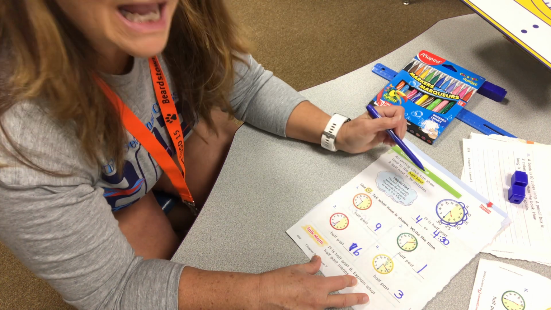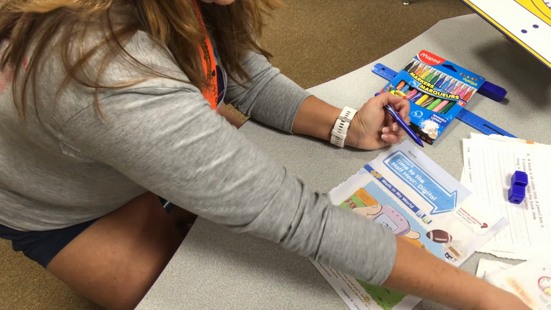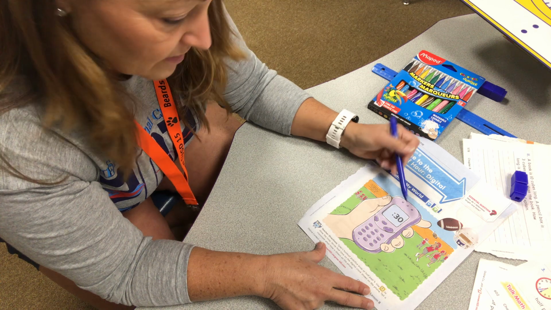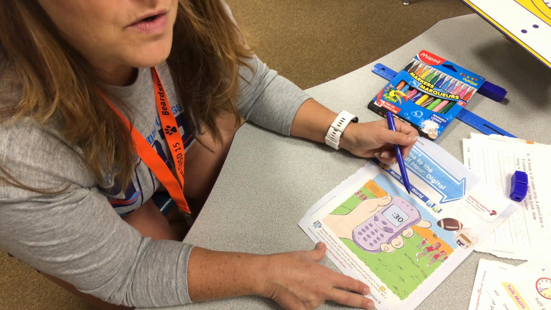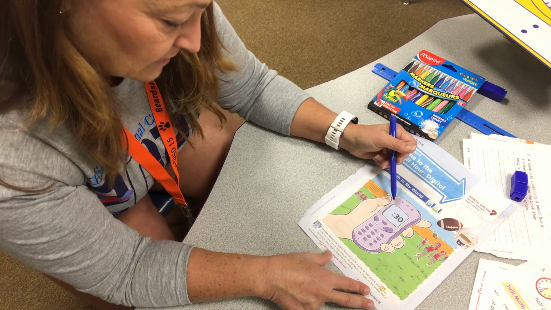Remember, when I use the hands, that's what it looks like in analog time. If I'm going to do digital time, that's when I just see the numbers. This is what you'll see on a phone or a kitchen stove or the microwave, or an alarm clock. These are all your digital times.